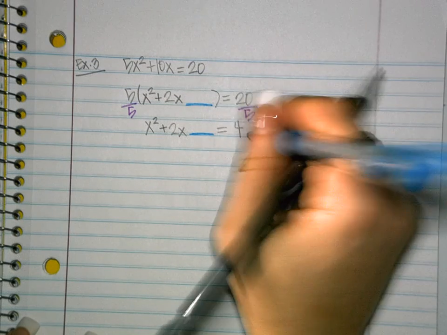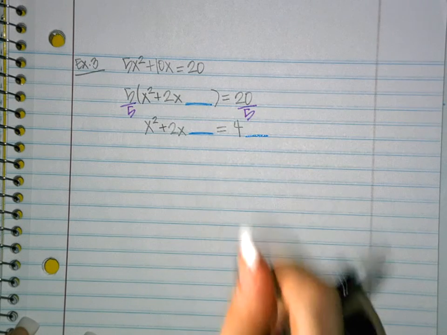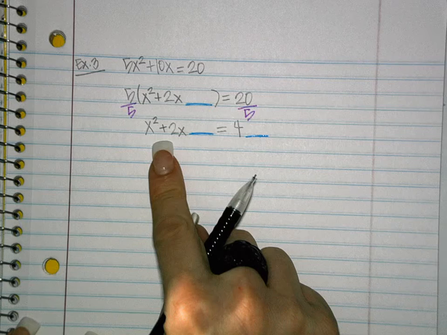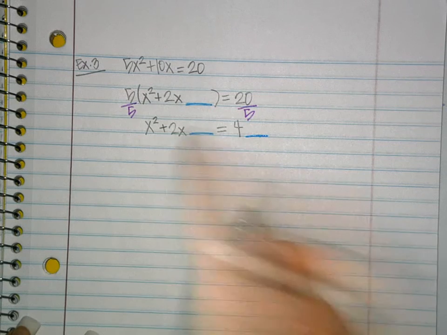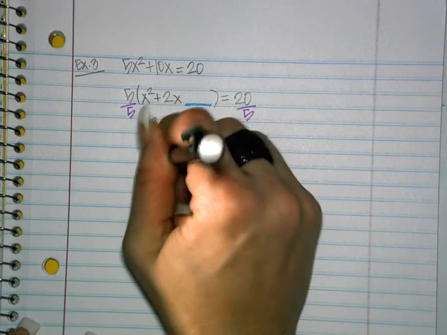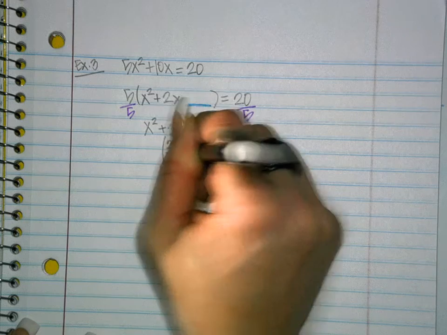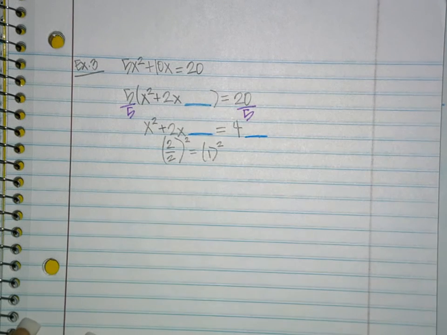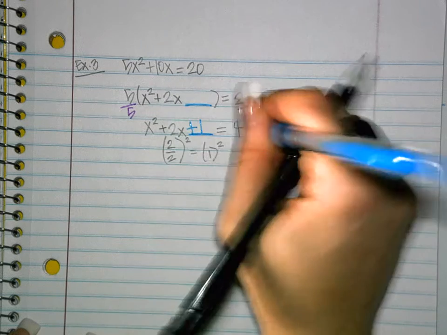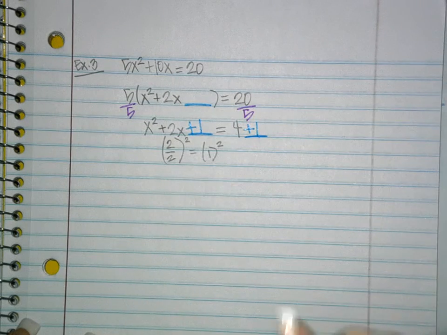Since we know we're going to add something to the left side, you also know it's going to add to the right side. Find your number. So what would you add for your C value? Middle number divided by 2 and square it. So what am I adding to both sides? A 1. Okay, so add to both sides.